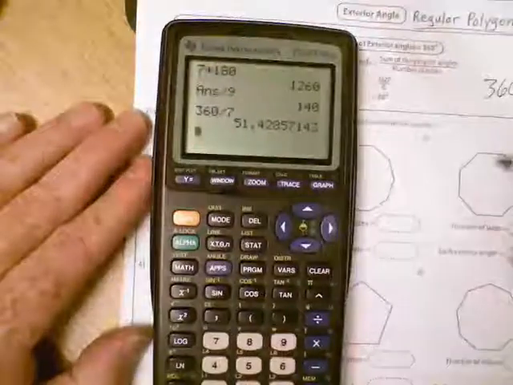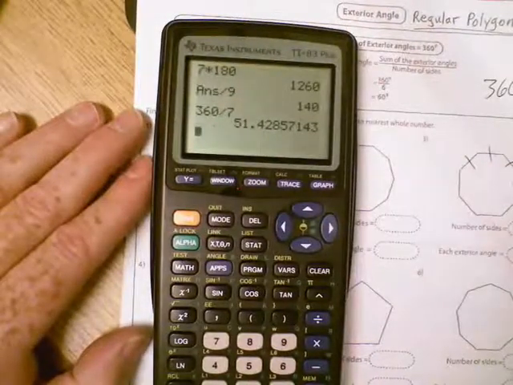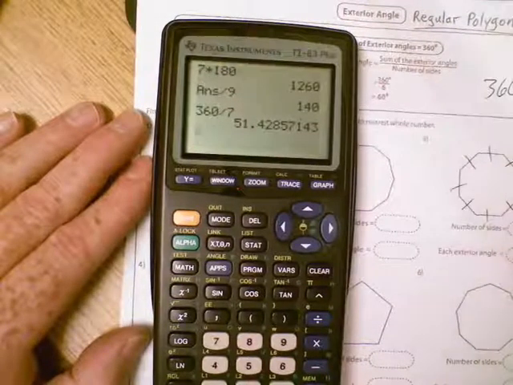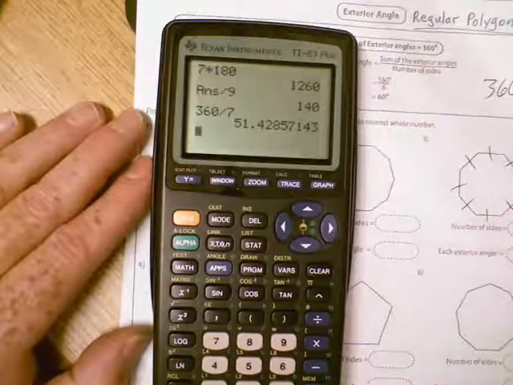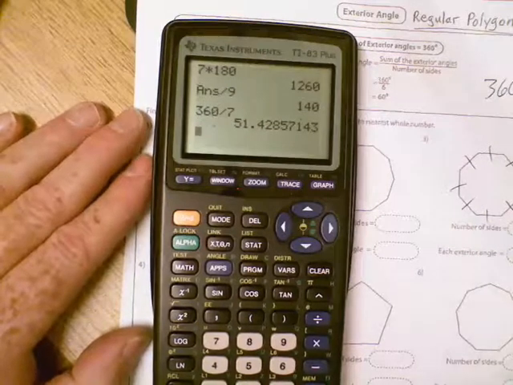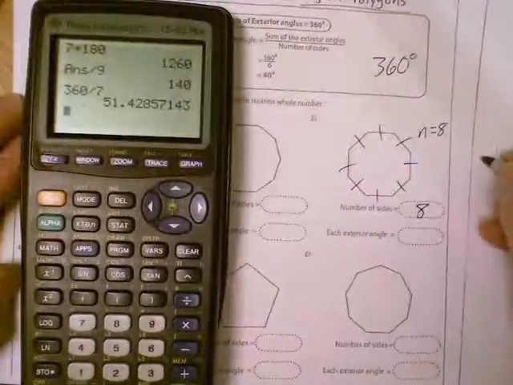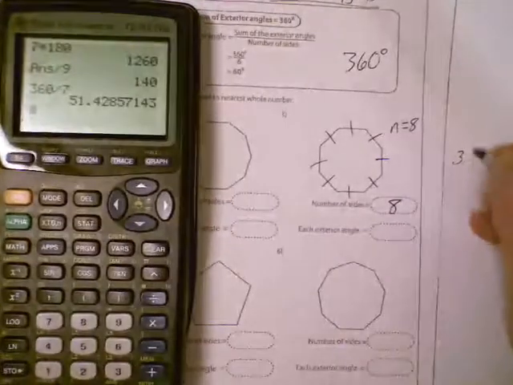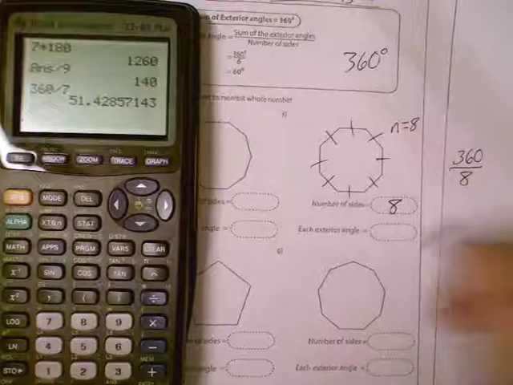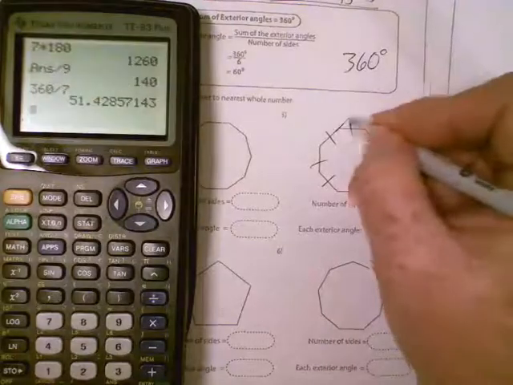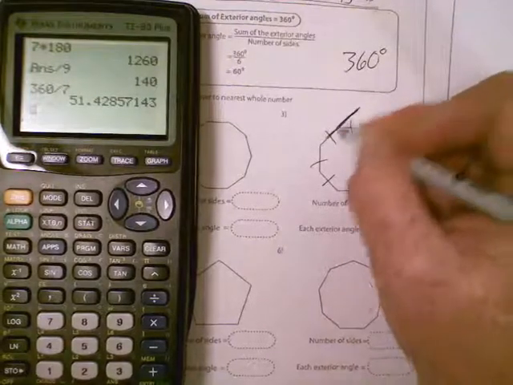If I do number 3, let's jump to number 3. Count the sides: 1, 2, 3, 4, 5, 6, 7, 8. So n equals 8. It's got 8 sides. I'm just going to take 360 divided by 8, and that's going to tell me what each exterior angle is, if I extended one of the sides out.